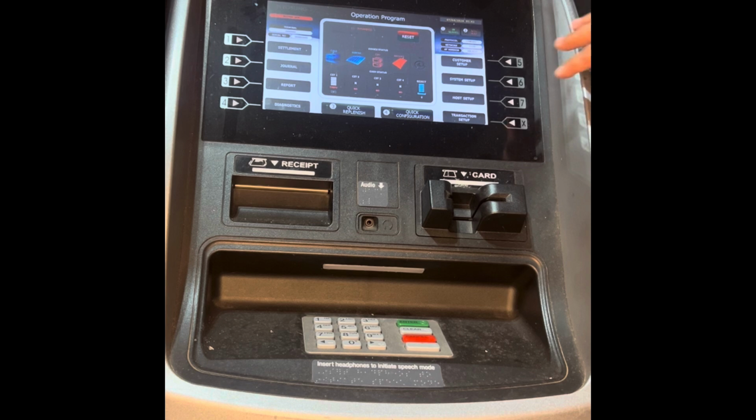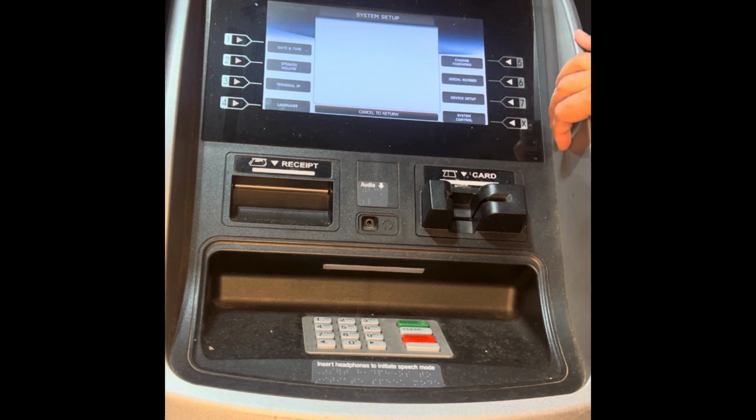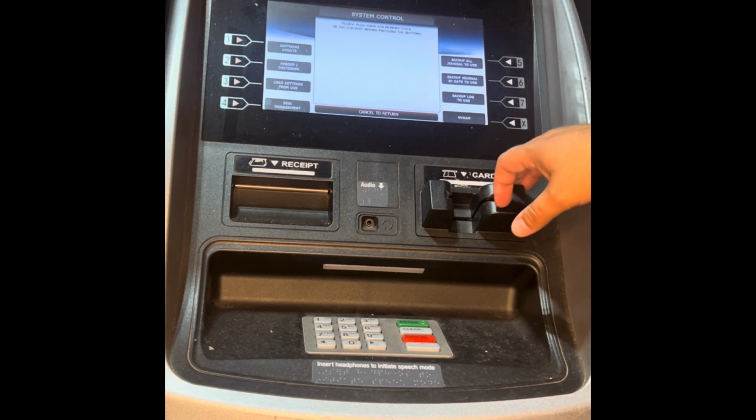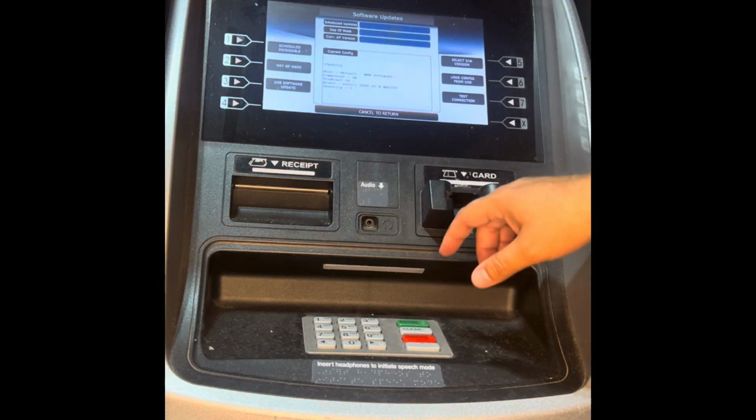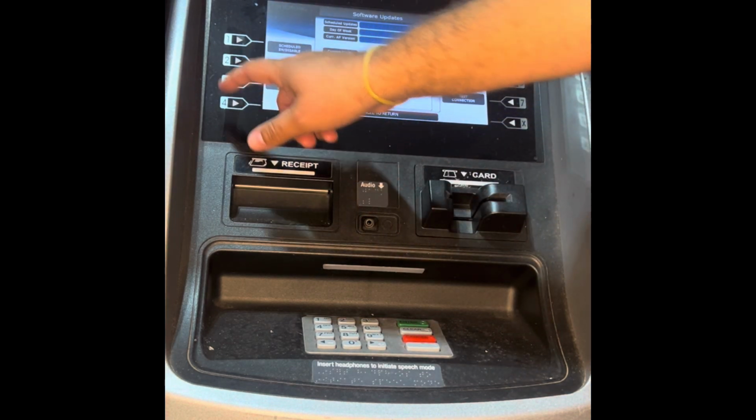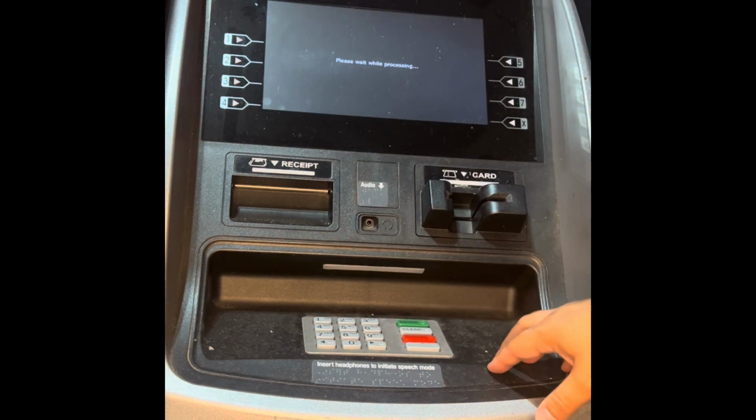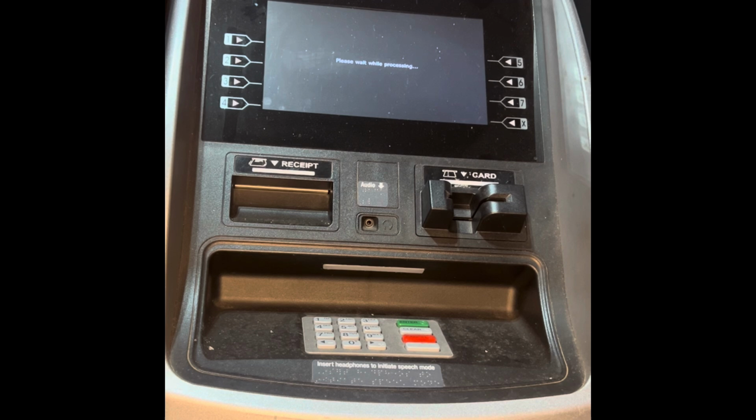From here, we're going to go into System Setup, System Control, Software Update, and USB Software Update. Yes. This is going to take a few minutes. It's just gathering everything, all the images, and uploading it to the machine. Now the machine's going to restart, and the ads will be on our ATM now that we can enable.